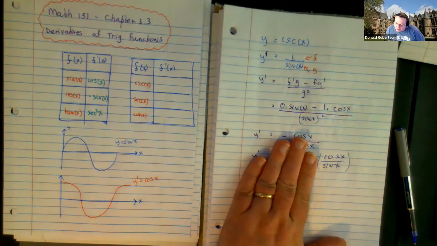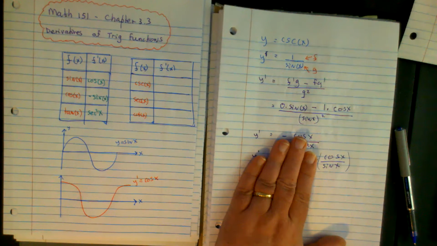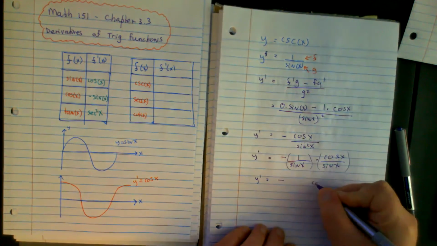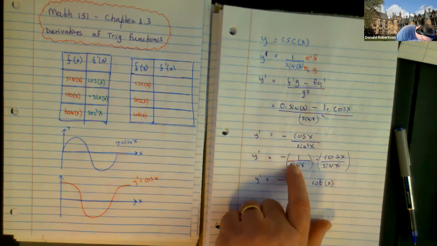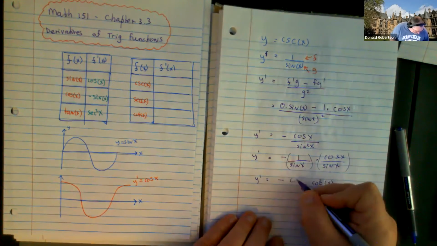Like Harman was saying, isn't cosine over sine called something? Can you remember what cosine x over sine x is called? Harman mentioned it. What's it called? The cotangent. And isn't 1 over sine x a cosecant x? So there's your answer.